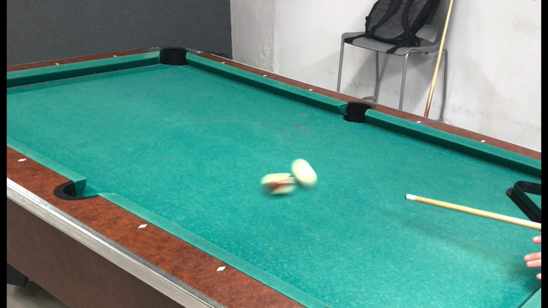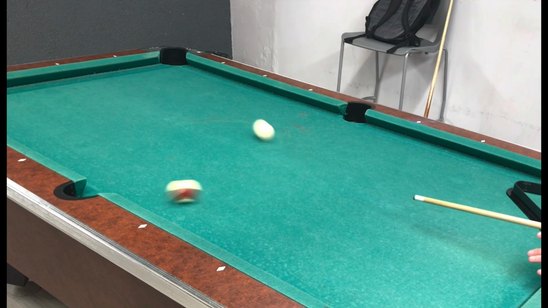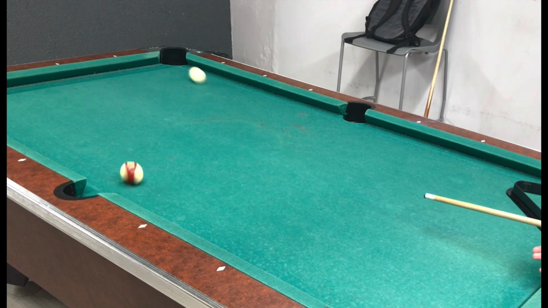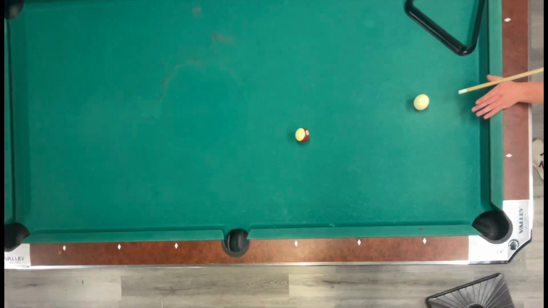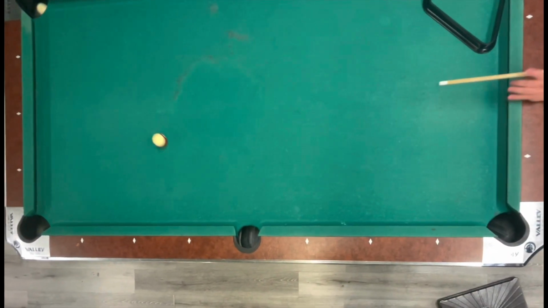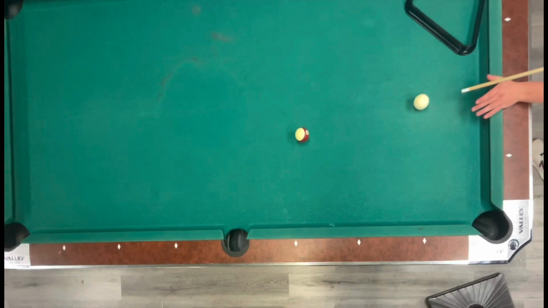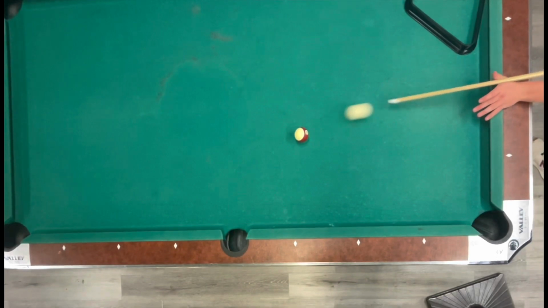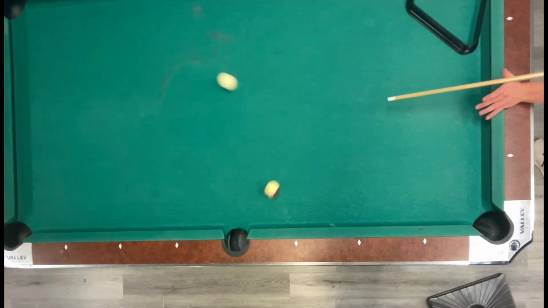M1 has an initial velocity and makes contact with m2. This contact is what makes the 90-degree angle possible between the two objects. The contact of m1, the cue ball, hits m2, the object ball. The directions of their velocities make the 90-degree angle possible.